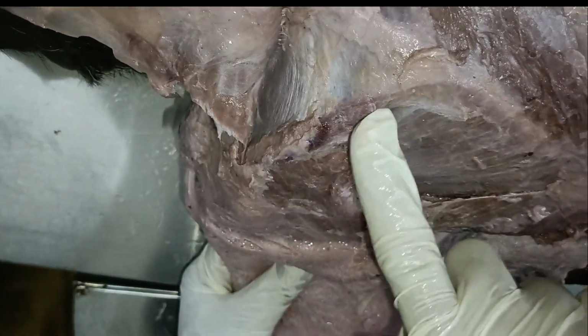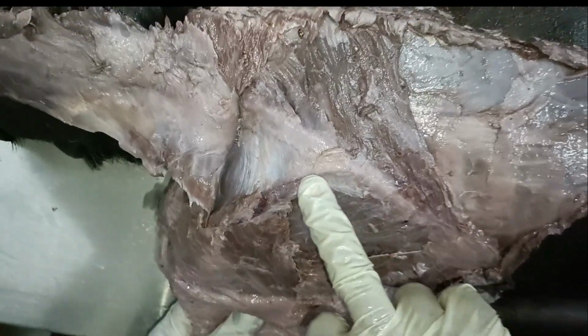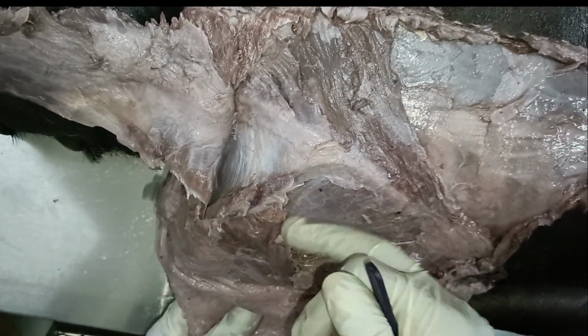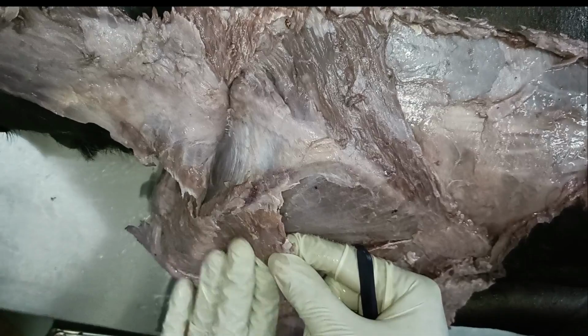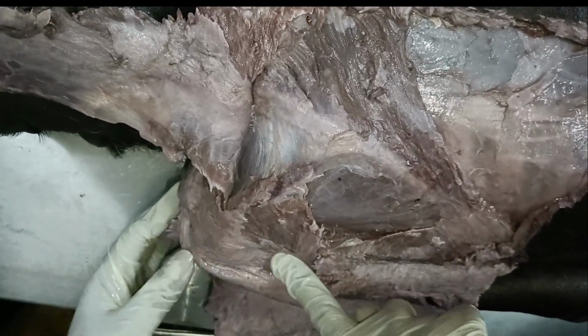You can see this is the lower lip of the spine of the scapula. Here you can see this is the spine and you can see the lower lip. So along the lower lip of the spine of the scapula, you have the attachment of the posterior fibers of the deltoid. Similarly, here you have the acromioclavicular joint.